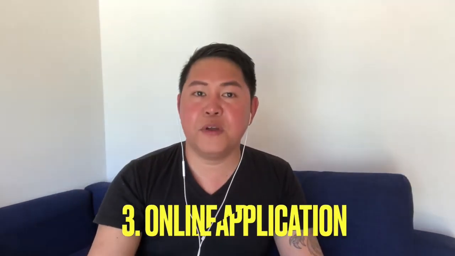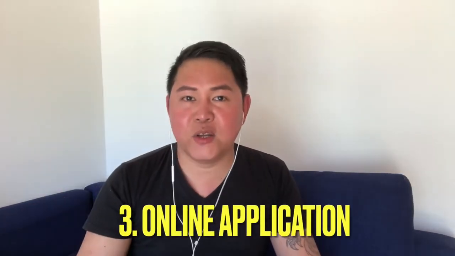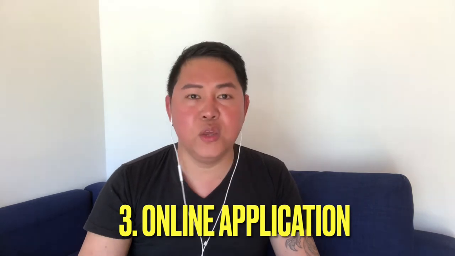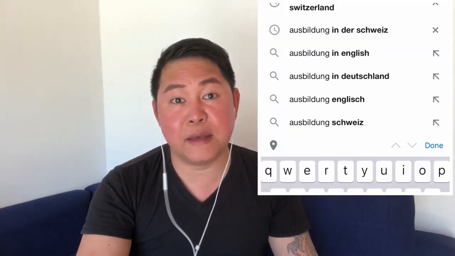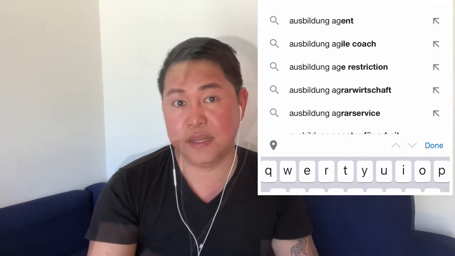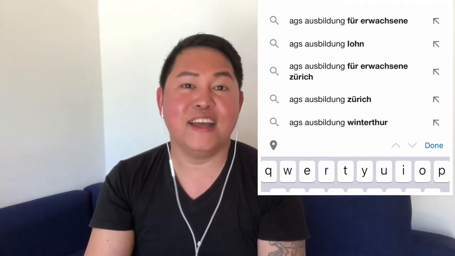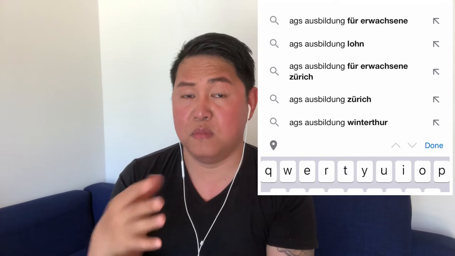So step number 3, online application in Ausbildung. Actually, you can really apply for Ausbildung online. But of course, without those requirements, you can't apply online. So you can apply through online. Just simply type Ausbildung and then your desired training or Ausbildung, and then everything will appear on the internet.